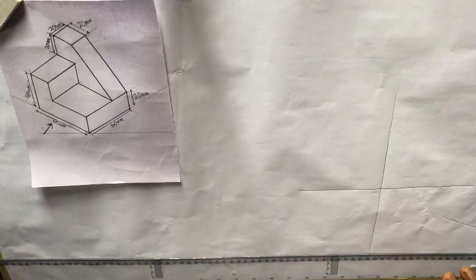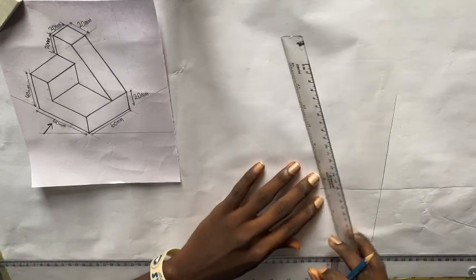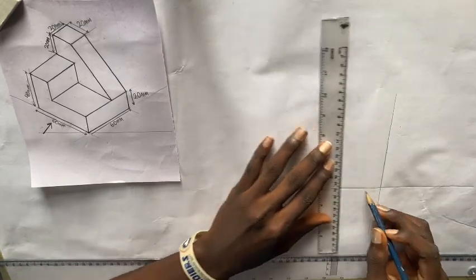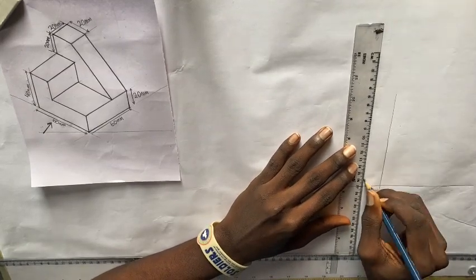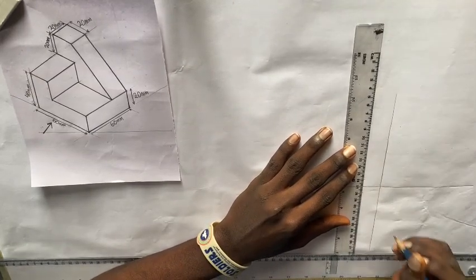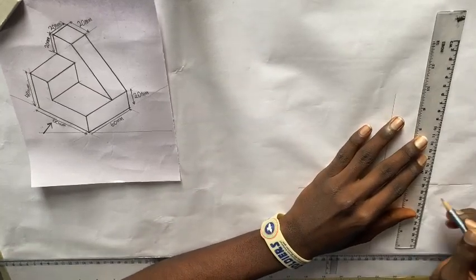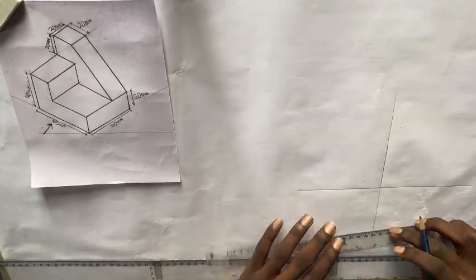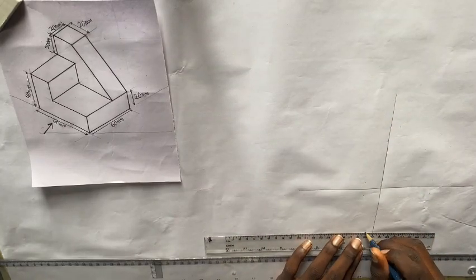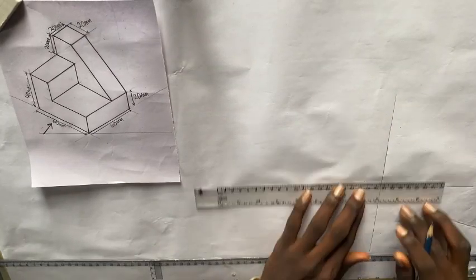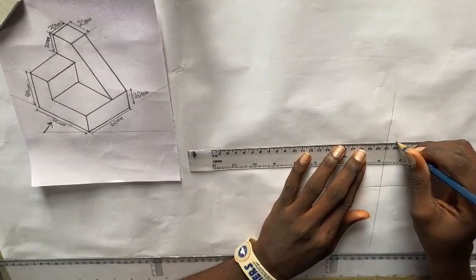Now, even as we've drawn these lines perpendicular to each other, we are going to take a distance of 10 millimeters at this line, 10 millimeters upward and 10 millimeters downward. So I'll just mark 10 millimeters upward, 10 millimeters downward on this side. Another one, 10 millimeters upward, 10 millimeters downward. Then for the vertical line, we are going to take 10 millimeters left ways and 10 millimeters right ways. For the top part, 10 millimeters left, 10 millimeters right.